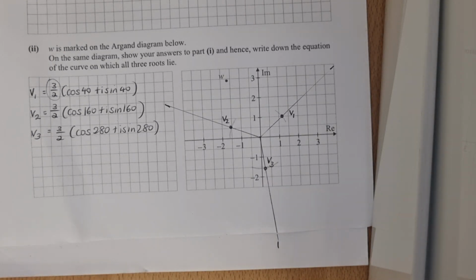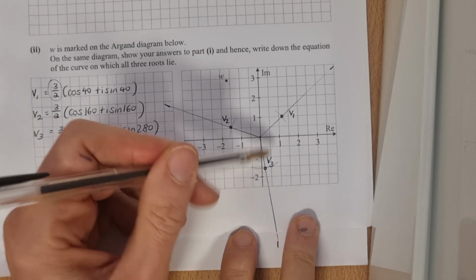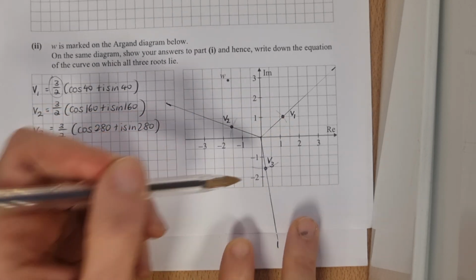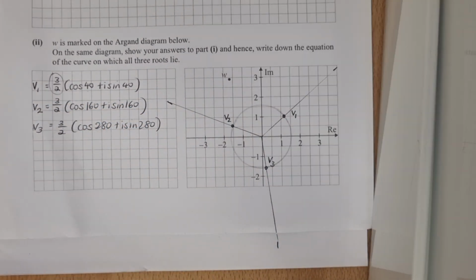And now I want to identify the curve on which they lie. And actually you might be able to see here, since they're all the same distance from the origin, you can already see that they're actually lying on a circle. So I've drawn in the circle so we can see it.